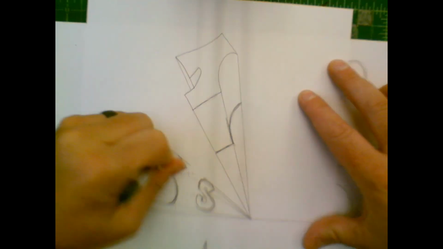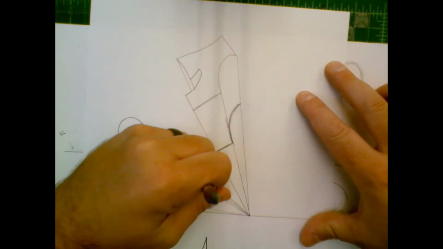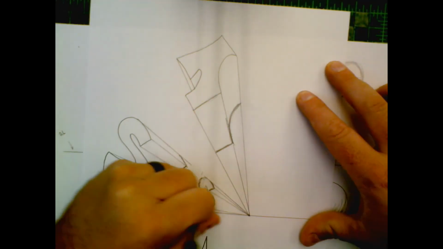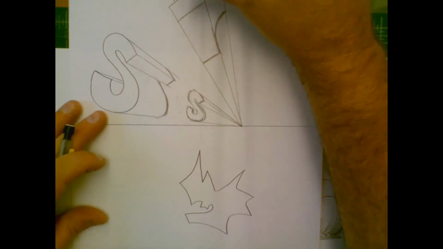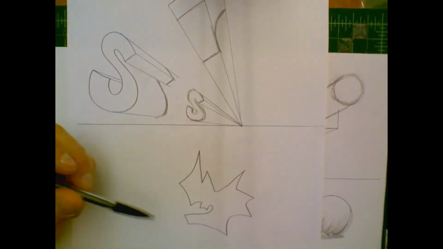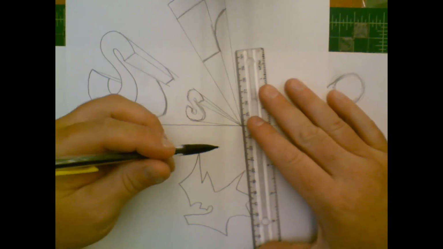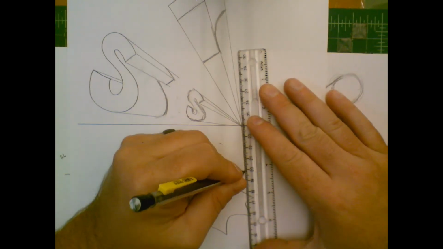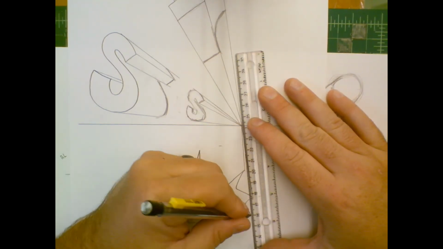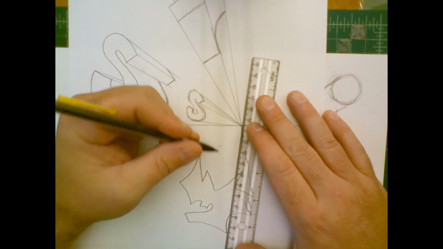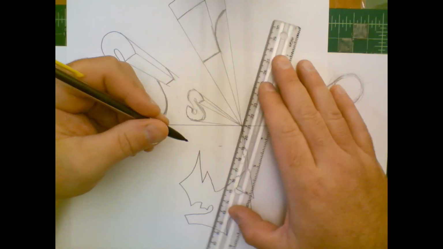So I make the back end of that S, and I go back in here and I erase any and all guiding lines between and inside whatever I don't need. Now I've got S's going back in perspective. If I were to do a crazy shape like this, it would be the same thing. I'm going to connect all these lines back, again stopping whenever I hit another shape.